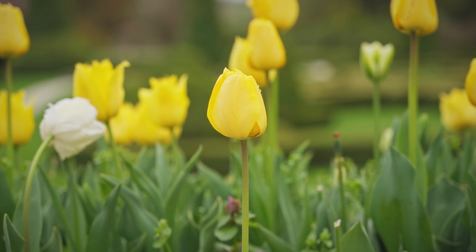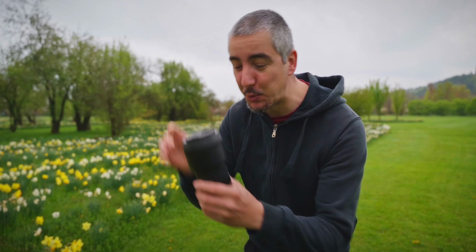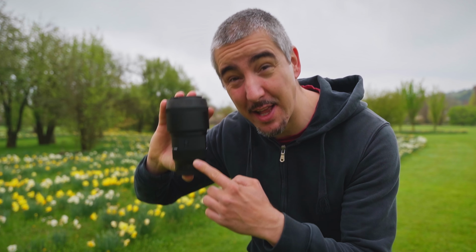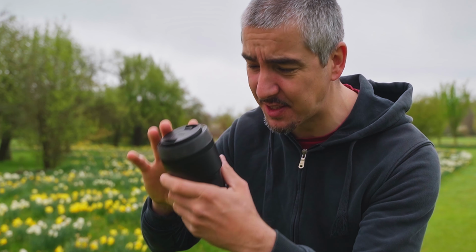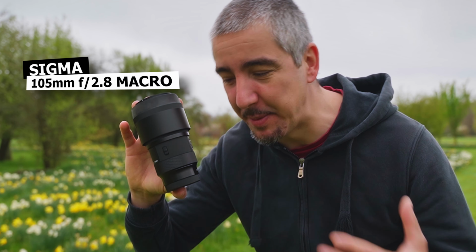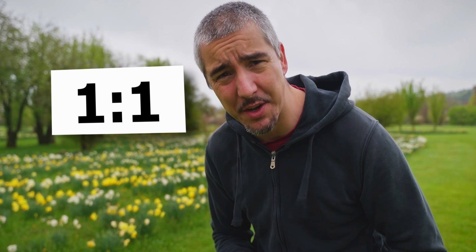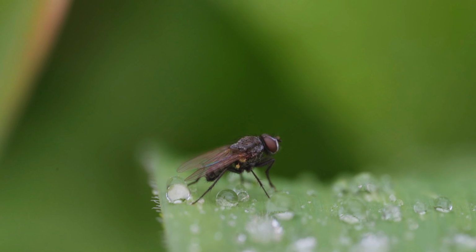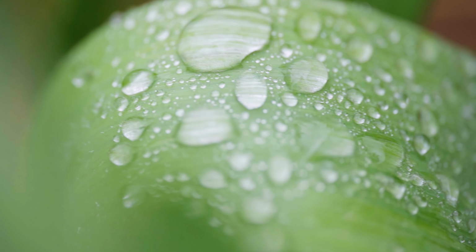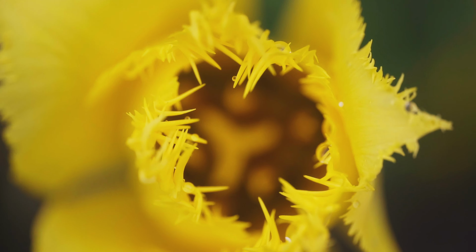So here we are at Macro Wonderland, surrounded by flowers. Now in this video I'll show you the difference between using a dedicated macro lens compared to a standard zoom lens. This is the Sigma 105mm f2.8, and the standard zoom I have is the 24-70mm. So hopefully by the end of the video you will see why that one-to-one magnification is so important when it comes to photographing small things and why macro photographers are so arrogant when it comes to macro photography. So let's go.